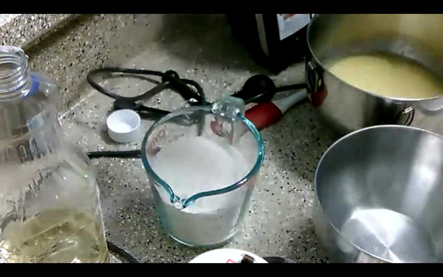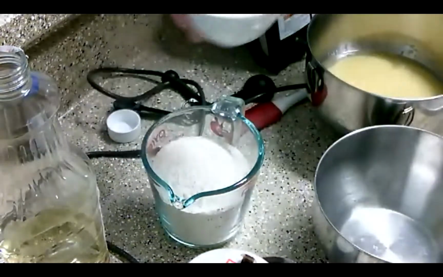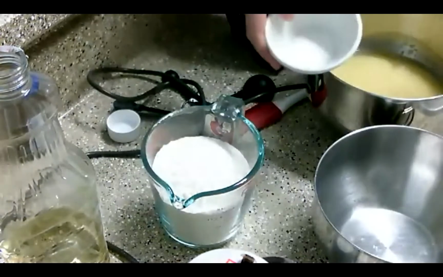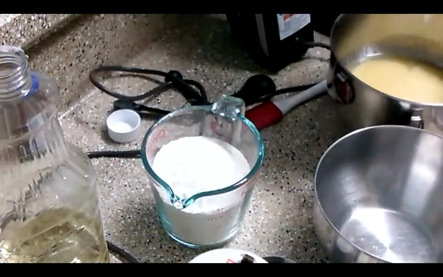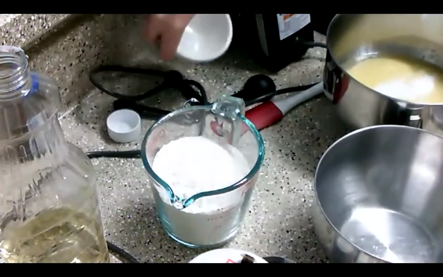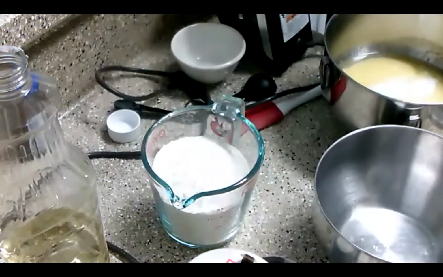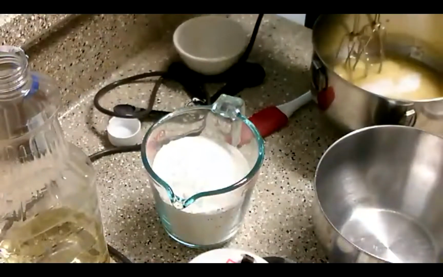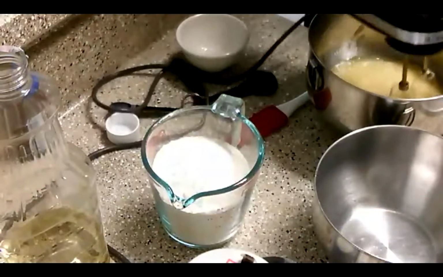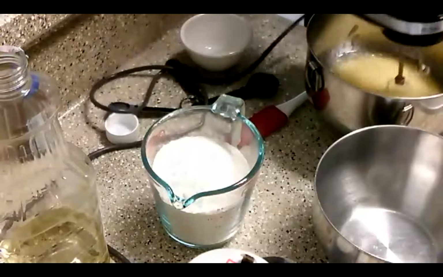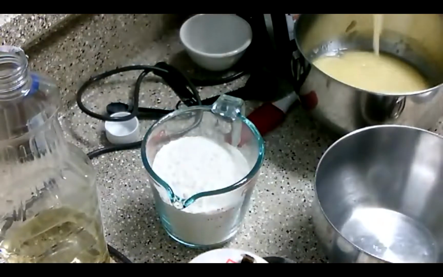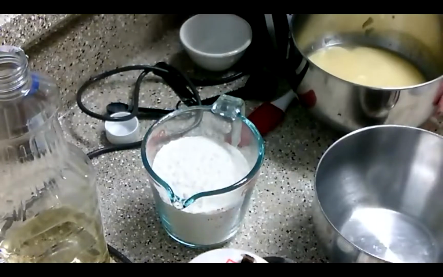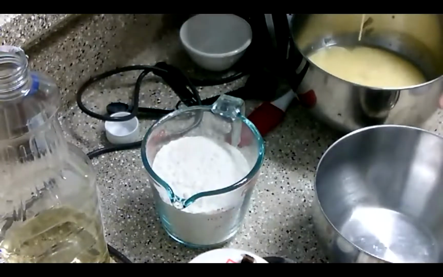Now I have my salt. So I have a half a teaspoon of salt already measured out. I'm just going to sprinkle that over the mixture. Just going to mix it in. So when some people make their cookies, they'll put it all in at once.